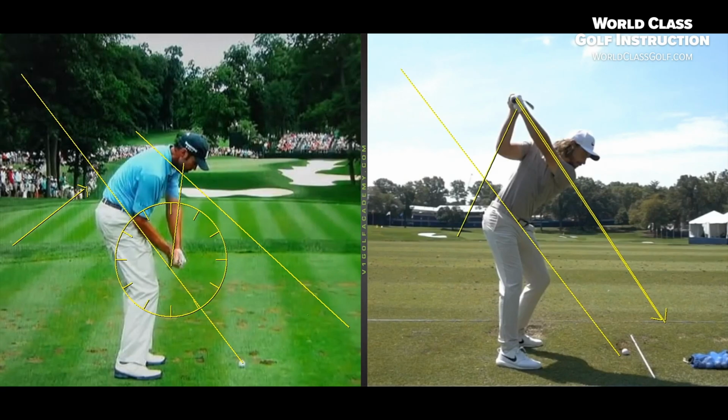Now, for players that have a tendency to always come in underneath plane, you've got to look at what are the characteristics that stop me from doing that? And there's quite a few.